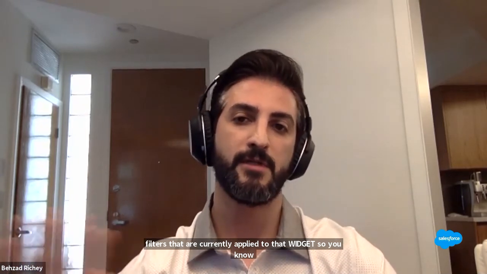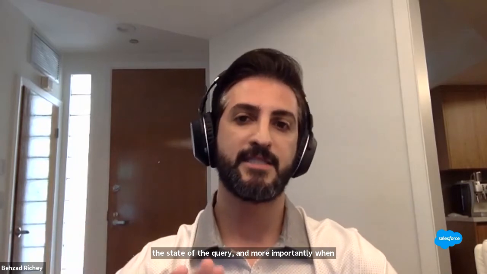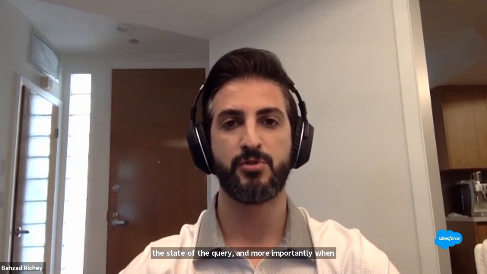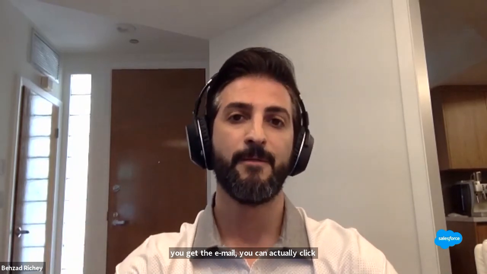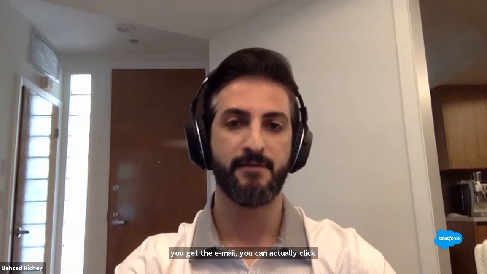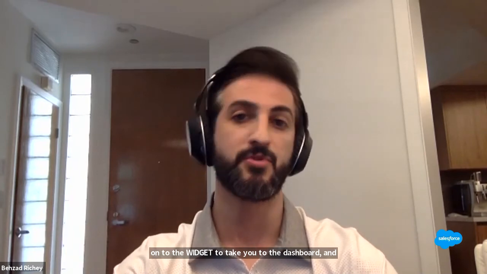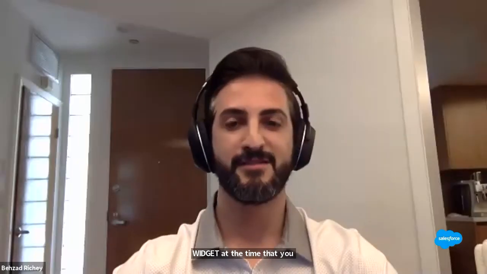It will directly deep link you to the dashboard, and it will take the state of that widget to the dashboard, so the dashboard will already be filtered by the state of that widget at the time that you subscribed to it. Oh, that's the filters. Displaying the filters is really useful, because sometimes you're like, what? Why is there nothing here? Right. Or you don't see what you expect to see. So that's really useful reference.